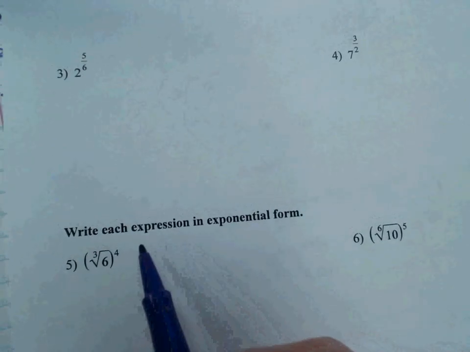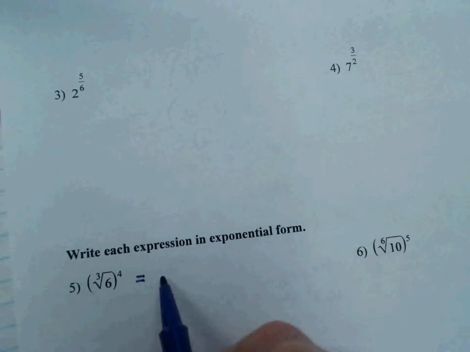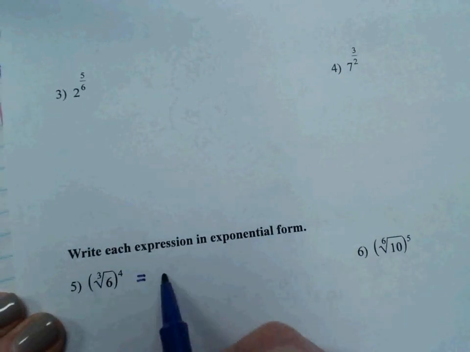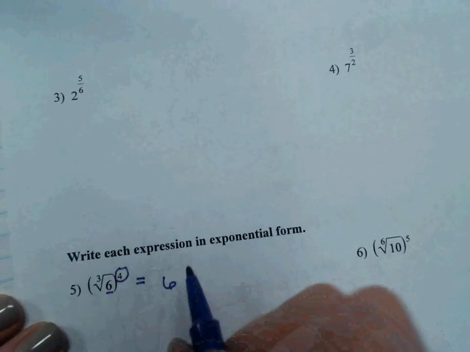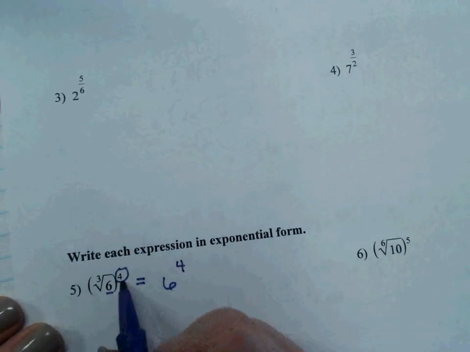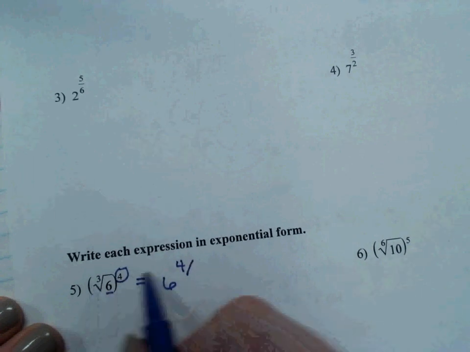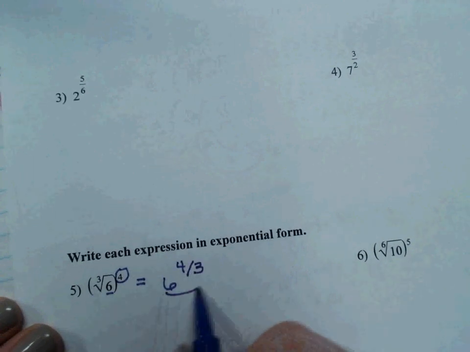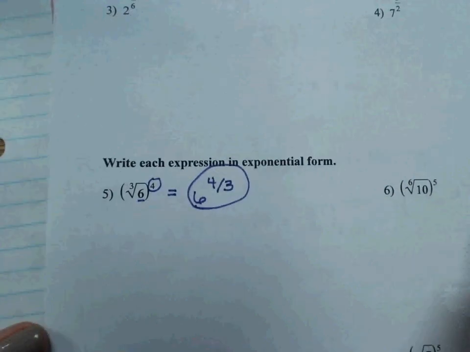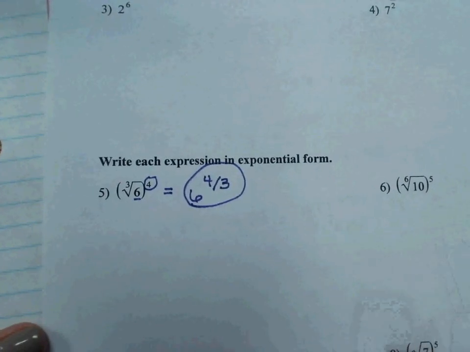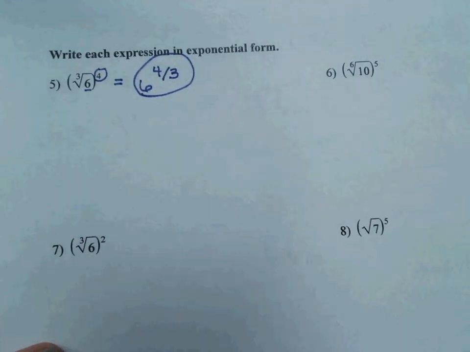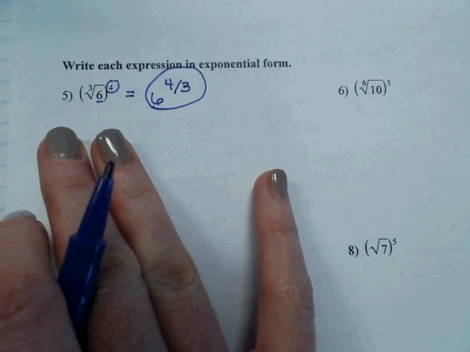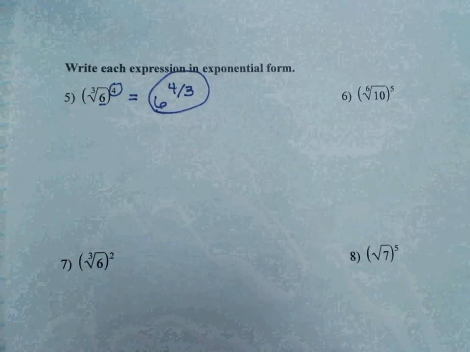These say write each expression in exponential form. So we need to consider the base is 6, the exponent numerator is 4, and the denominator is that index value. So 6 to the 4/3 power. Again, that's what you'll do. You're just practicing converting from radical form to exponential form.